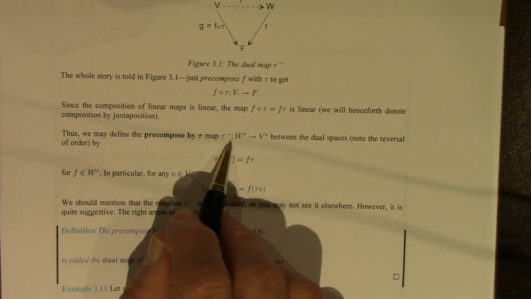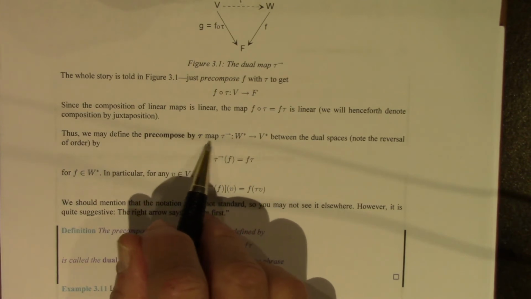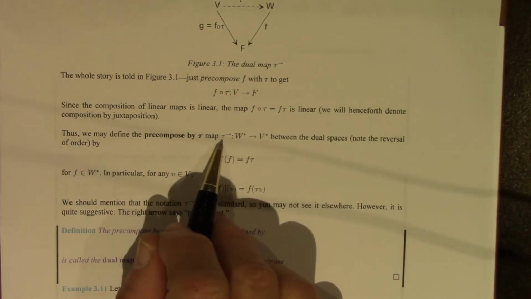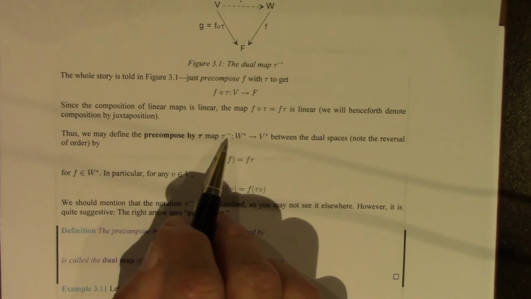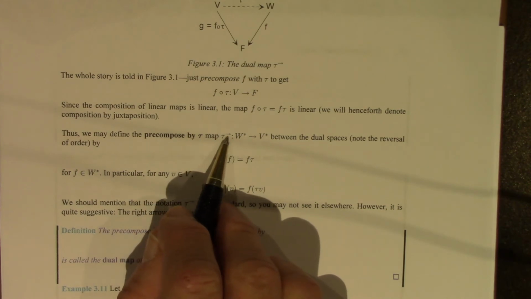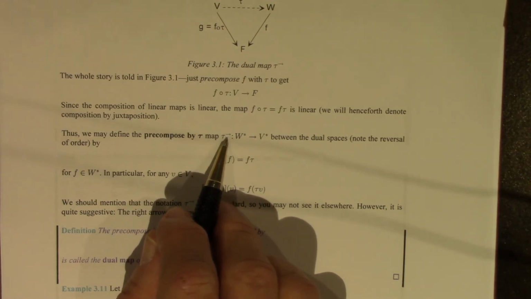This pre-compose by tau is a map, and we will denote it by tau with an arrow superscript. There are many notations for this, but I like this one because I think it helps remember the phrase, put tau first.